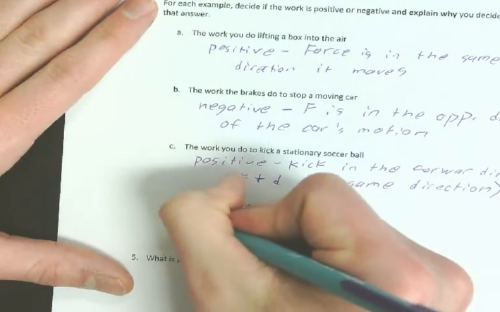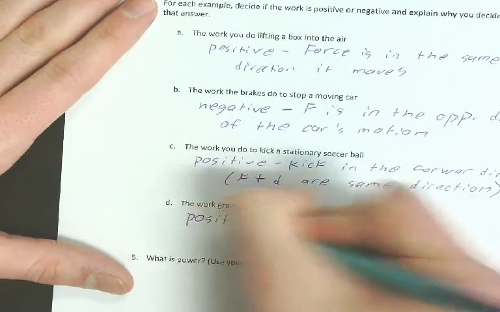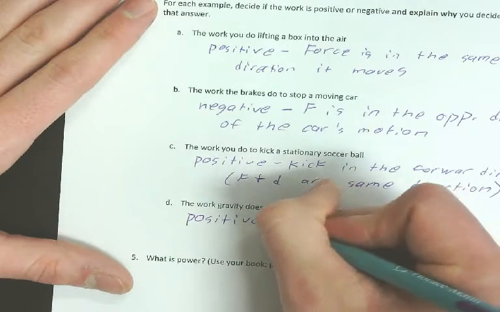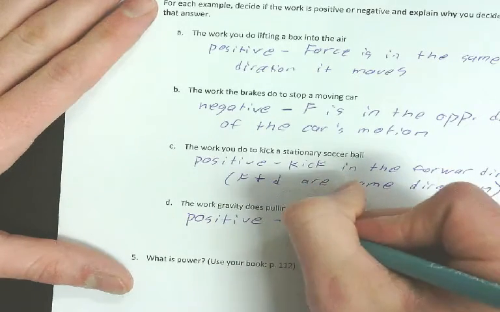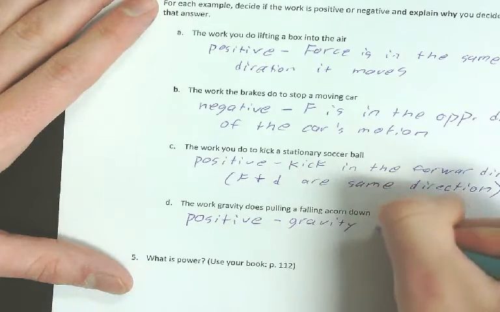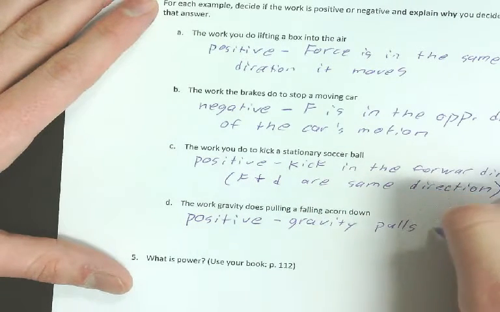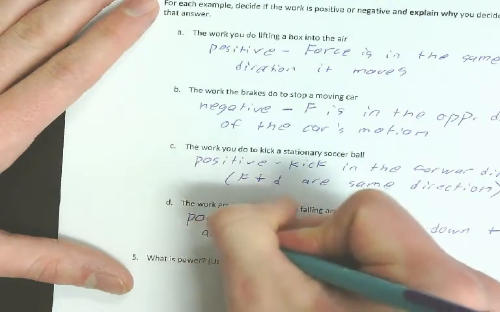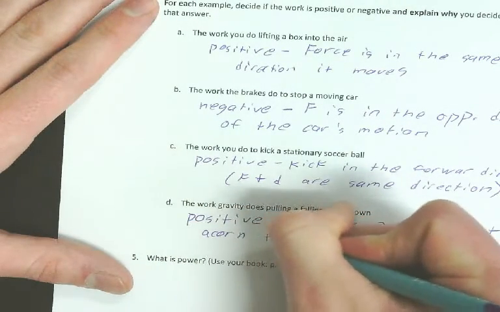Good. That is excellent. That is correct. This is the trickiest one. Austin, why did you think it was positive? Good. So gravity pulls down and acorn falls down.